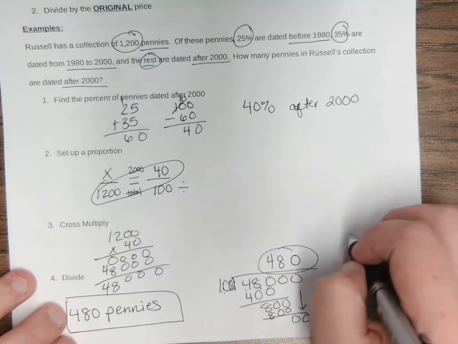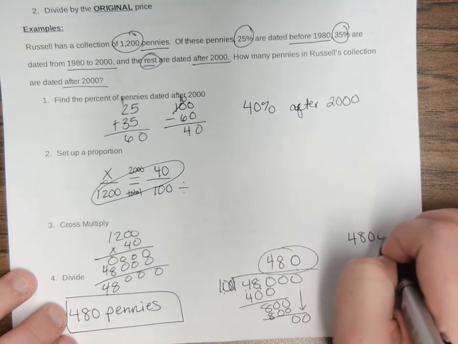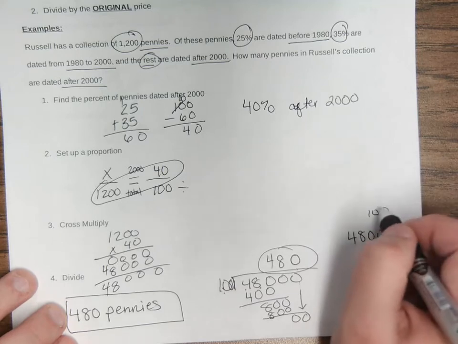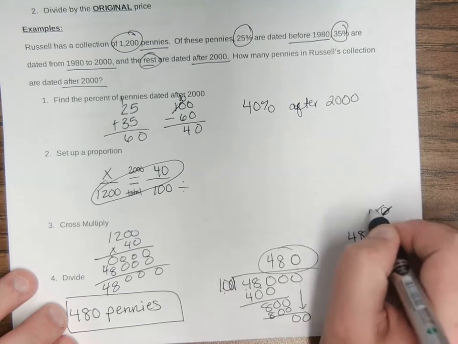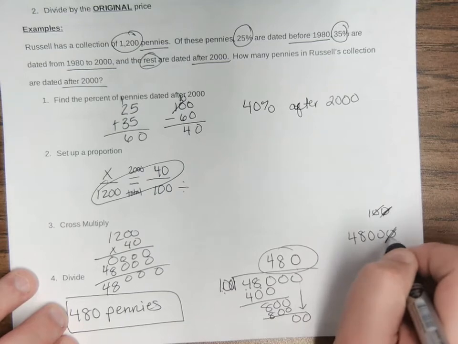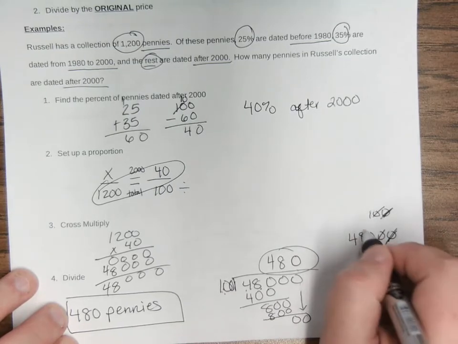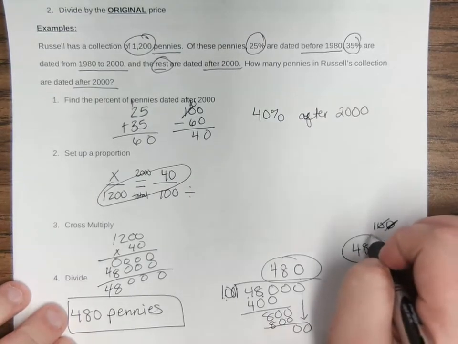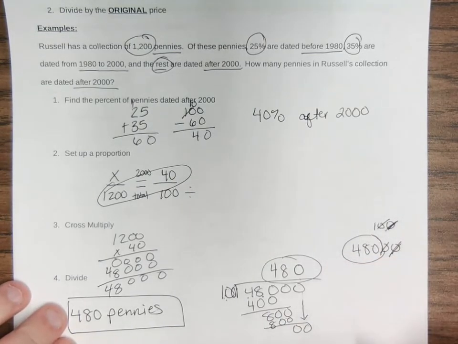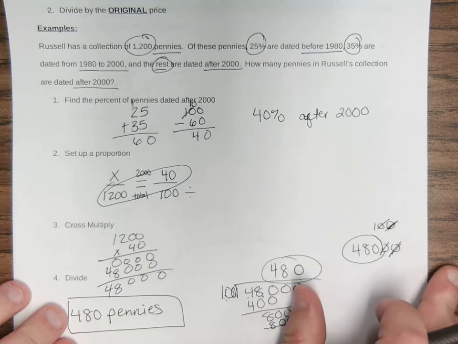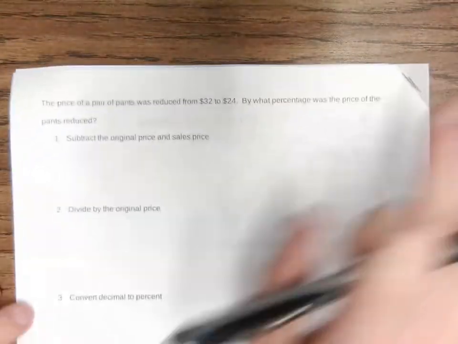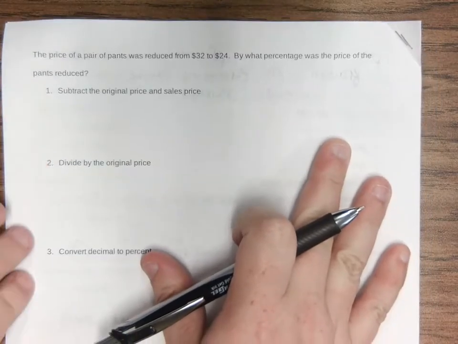When you divide by hundreds, if you look at this, they have zeros on the end. So I can take off 2 zeros here, and then I'm left with 1 there, which means I can take 2 zeros off here. So now it's 480 divided by 1, which means 480 is my answer. So when you're dividing by hundreds, you can just chop off those 2 end zeros, and that'll give you your answer as well. Okay, let's do one more example for percent of change, and then we're done for today.